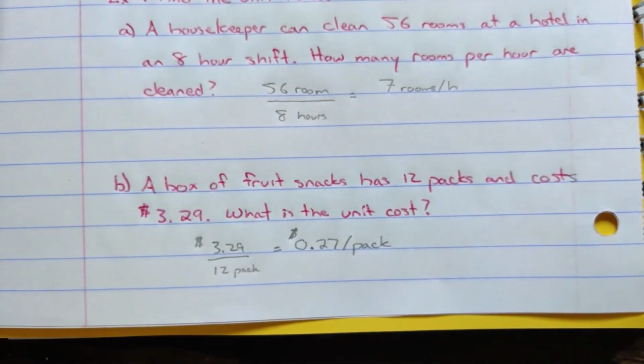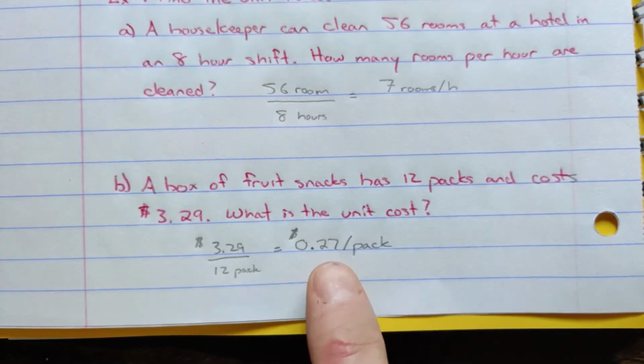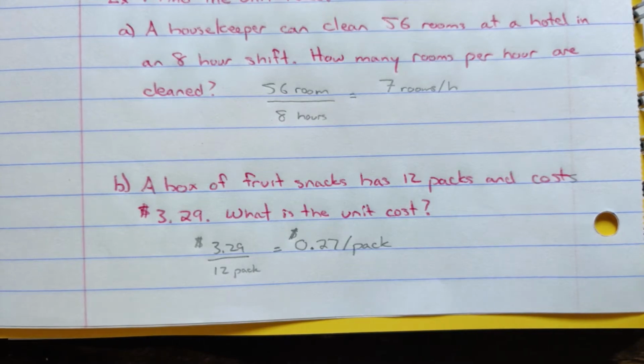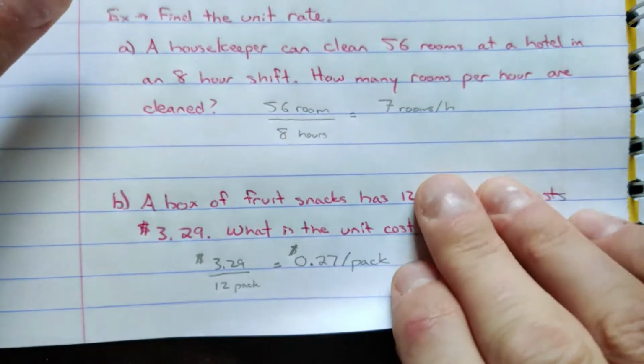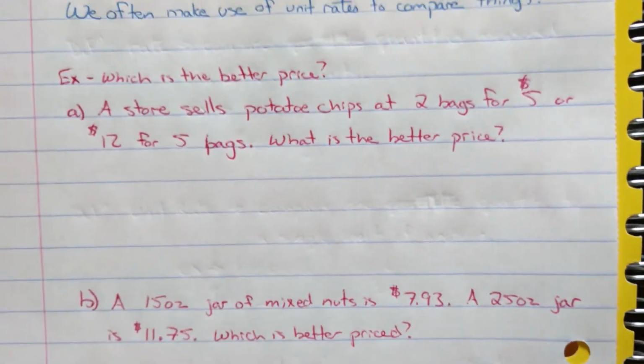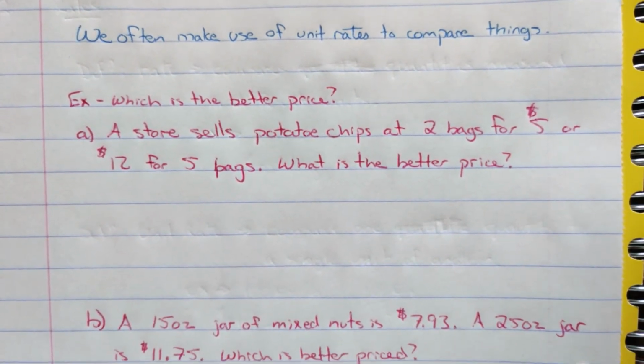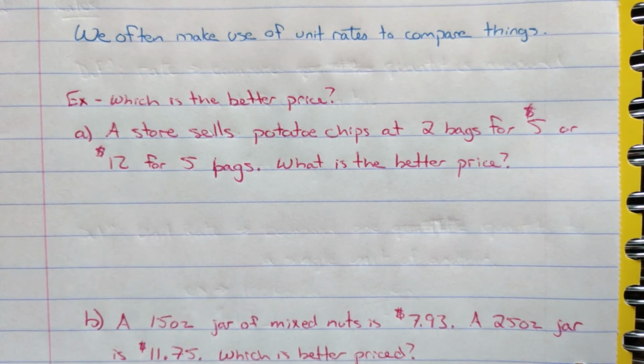When we are working with dollar values, it is sometimes useful to have more than the 2 decimal places. Sometimes we'll get to multiple decimal places if we're comparing things that have a similar price. But in many cases, this is probably good enough. Now, we often use these unit rates to make comparisons, such as at the grocery store when we're comparing the price of things.